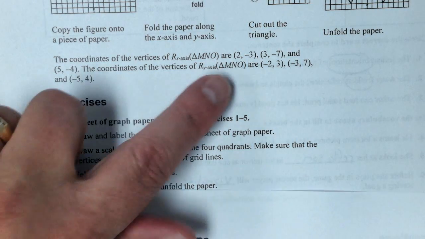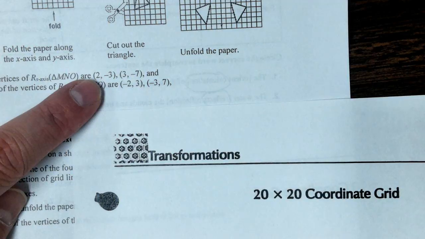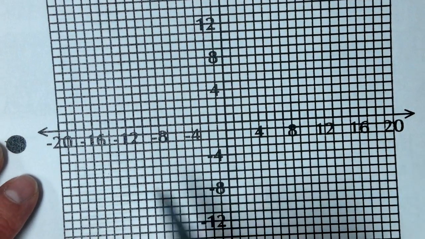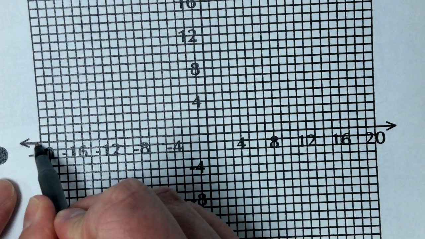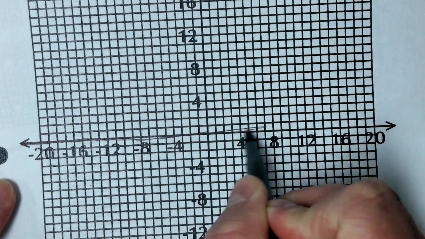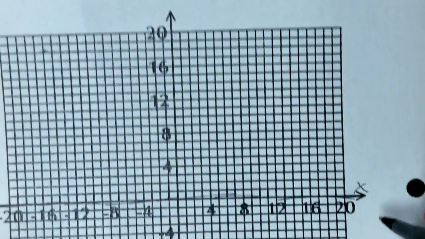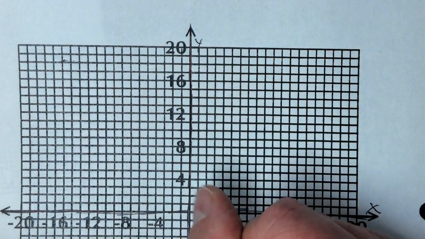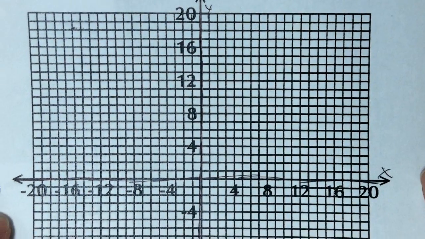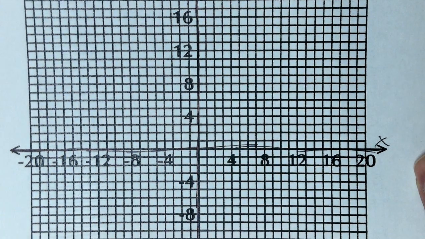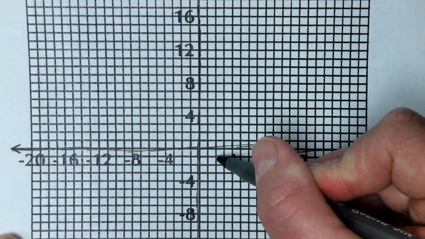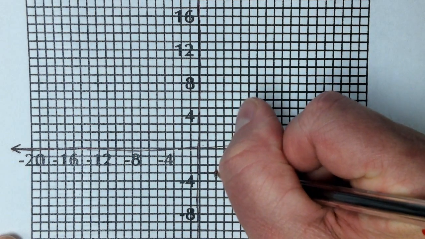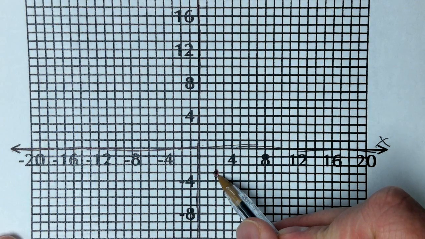So to start with, we want to use those ordered pairs. 2, -3. First, I'm going to darken my axis. That's the x-axis, and this is the y-axis. Okay, so there's your x and y axis, and we want to go to 2, -3. 2, 1, 2, 3. I'm going to use red. Okay, there's 2, -3. And that's going to be M.